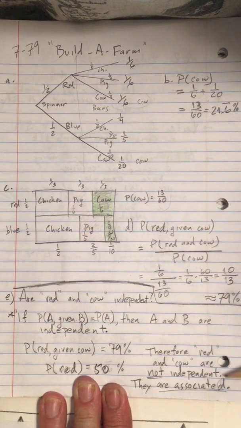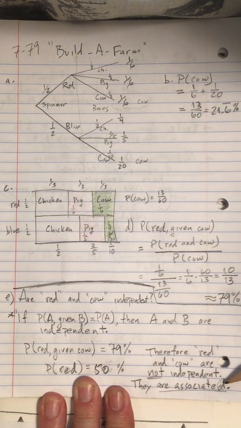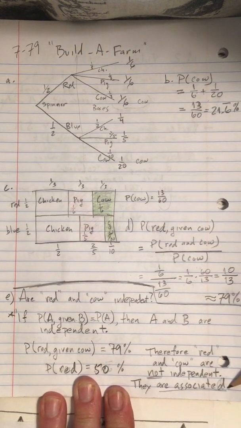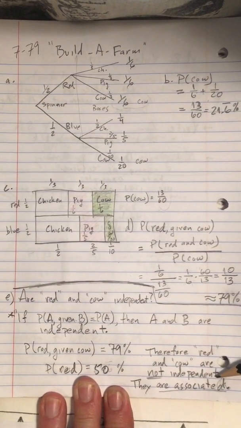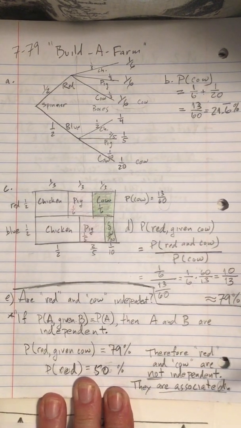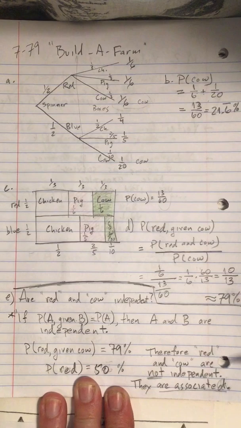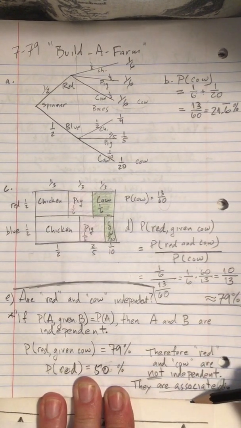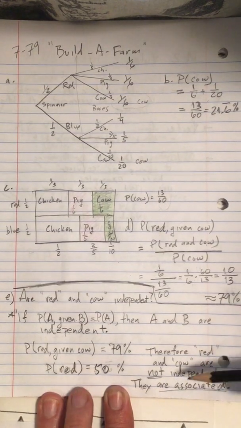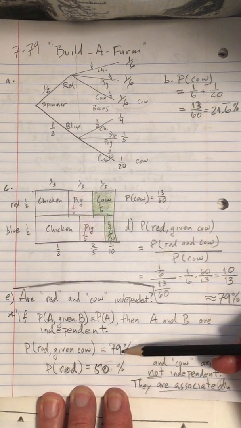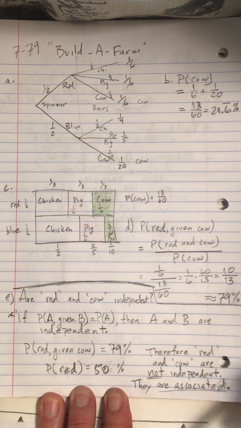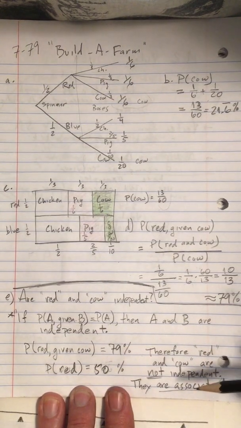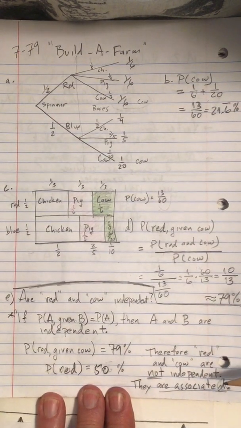And actually, the phrase that we use is we say that they are associated. And that's kind of a separate discussion all by itself. Why don't we just say they're dependent? Well, that's actually making a claim that we don't necessarily have enough information to back up. We can say for sure that there is some kind of probabilistic or even statistical association between spinning red and getting a cow, but saying they are dependent is a stronger statement, and you may not be able to back it up with evidence.